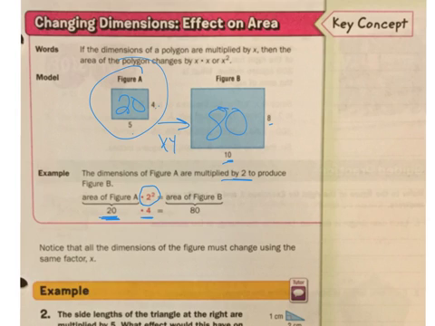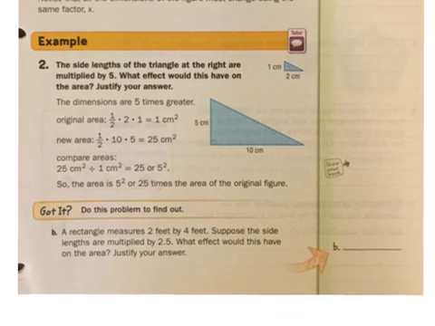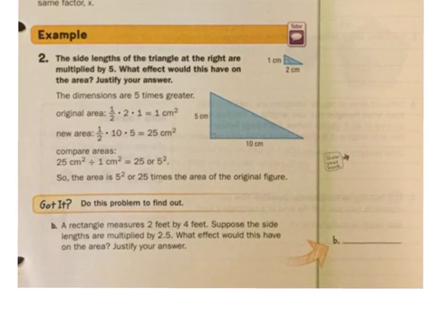Okay, so let's look at an example here. The length of the sides of the triangle at the right are multiplied by 5. So we have a little one here, and they're multiplied by 5. What effect would this have on the area? So 1 times 5 gives me 5, and 2 times 5 is 10.